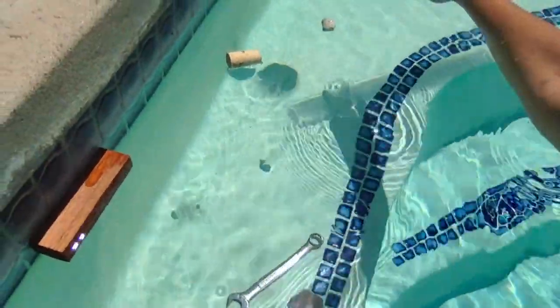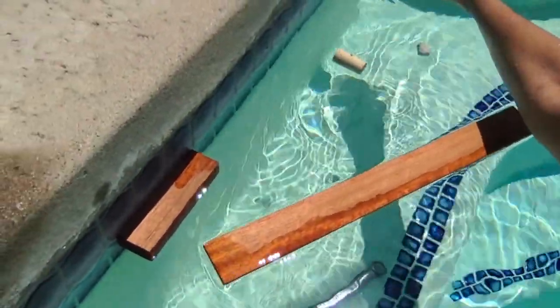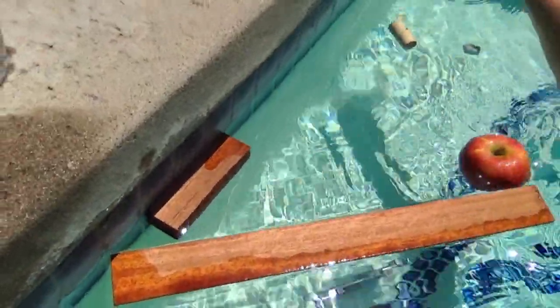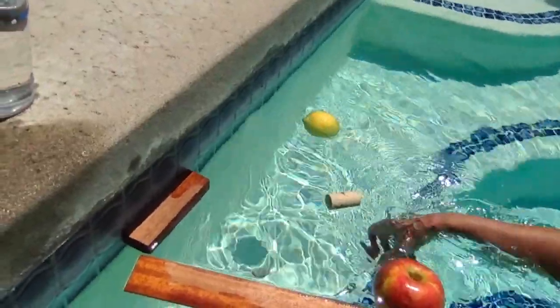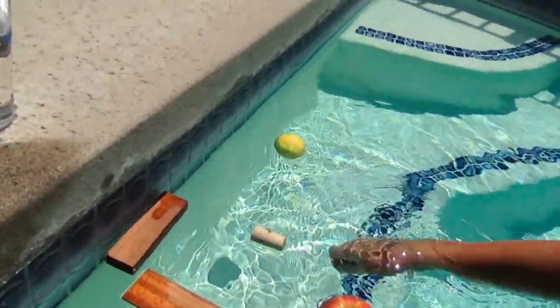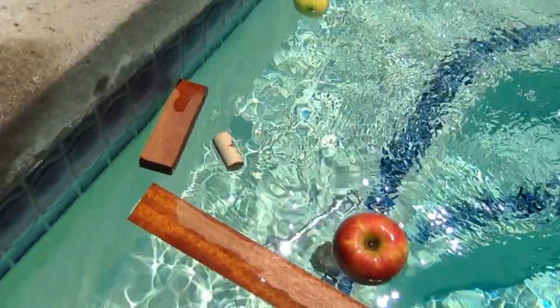Okay, I want you to look at all these objects. I'm going to bring them all back here. We've got a lemon. We have pumice. We have a cork. Why are these objects floating? Can you predict?